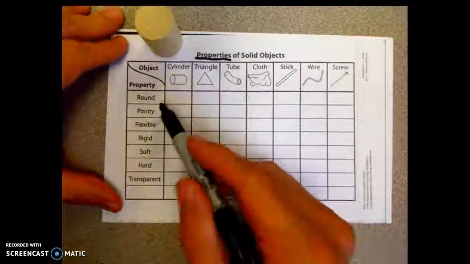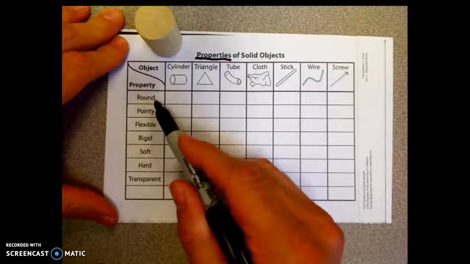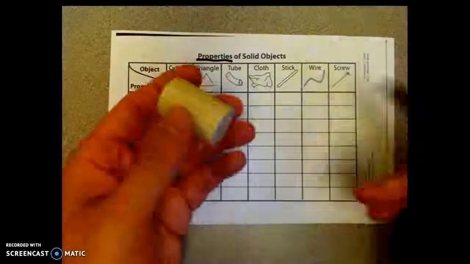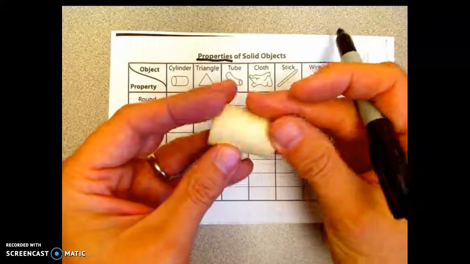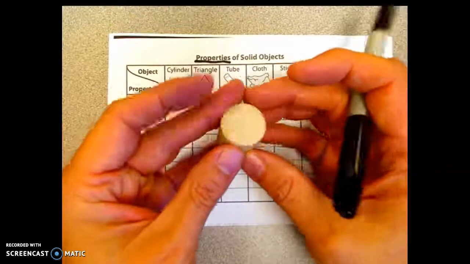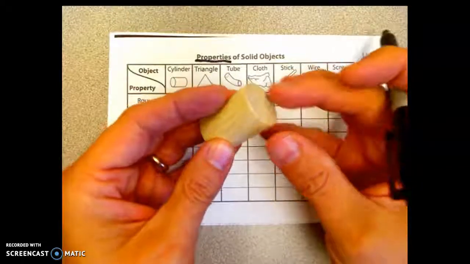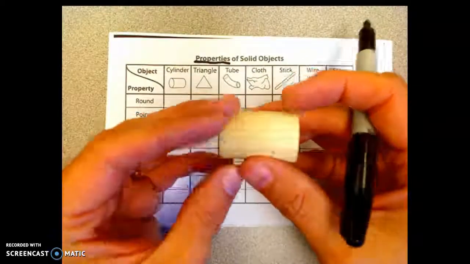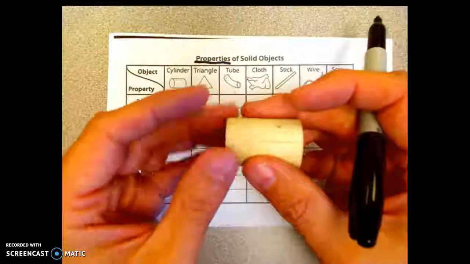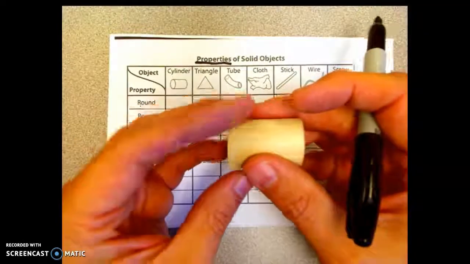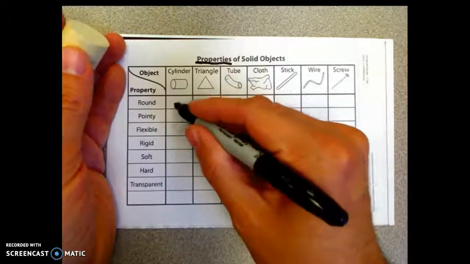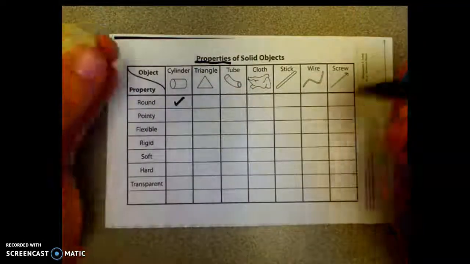I'll do that. So I'm going to look through all the objects for the round ones. So right now, I'll look at this one with my partner, and I know this is round. I can tell it's round. It's got a circle, and on the edge or the side surface, it spins really nicely because it's round. So that gets a check because it is round.